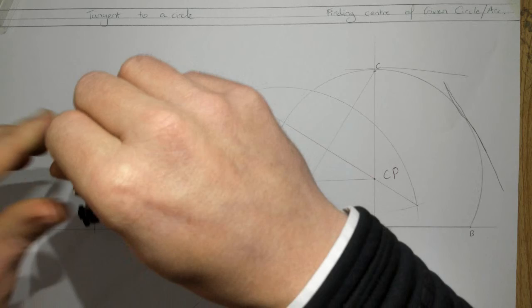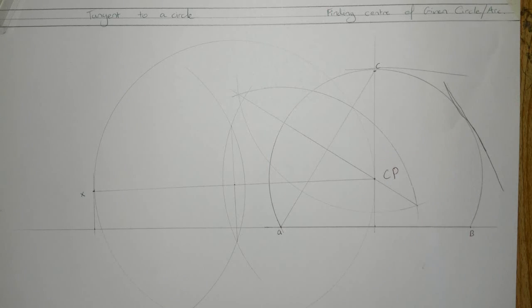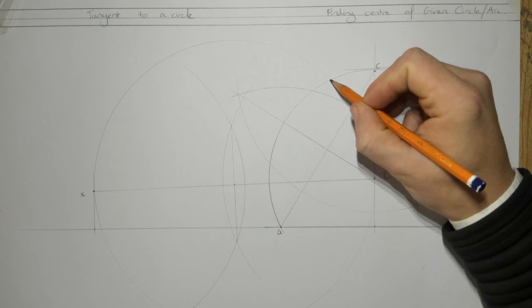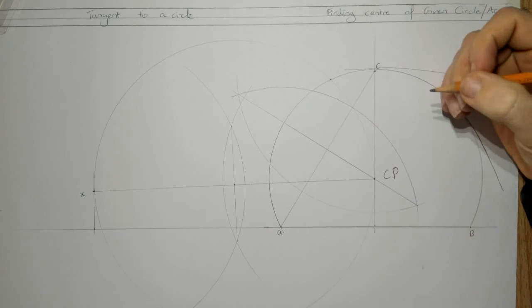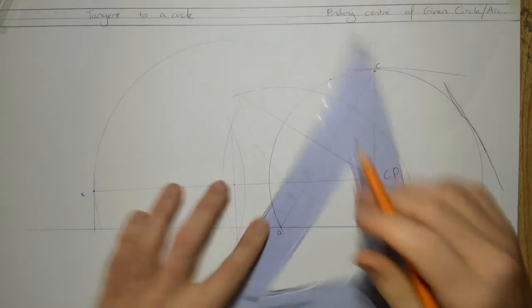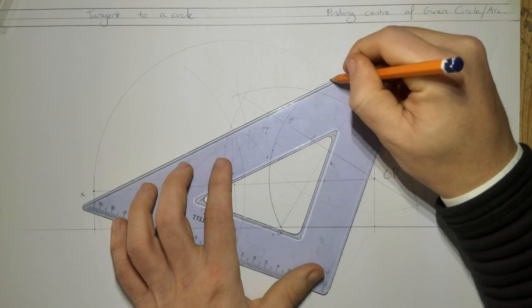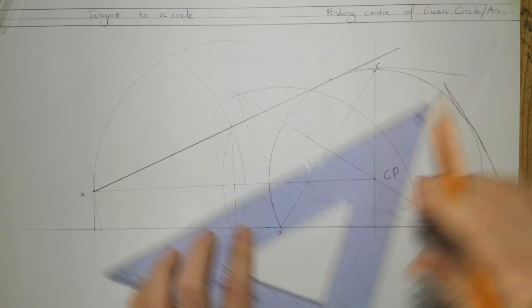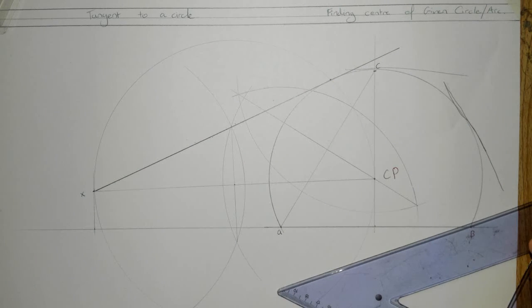So I'm going to draw a large circle there, light line again. Now, where that large circle intersects your circle, that is the point of contact that your tangent will run through. So your tangent will run through the point of contact there like that.